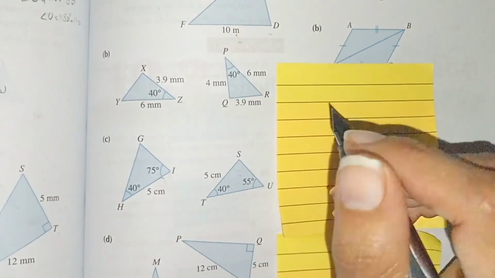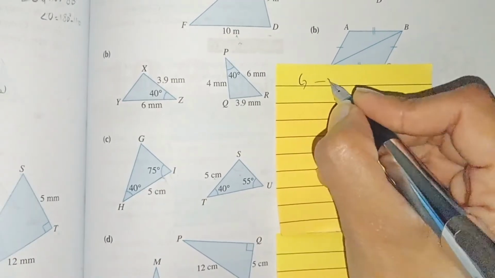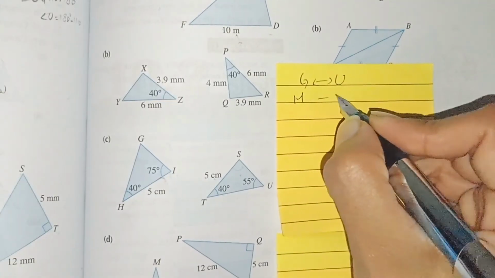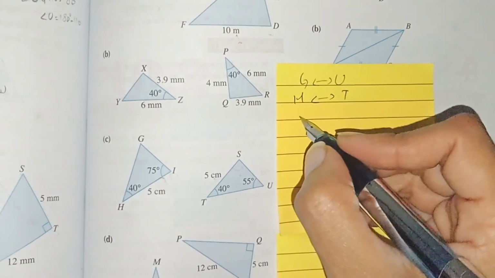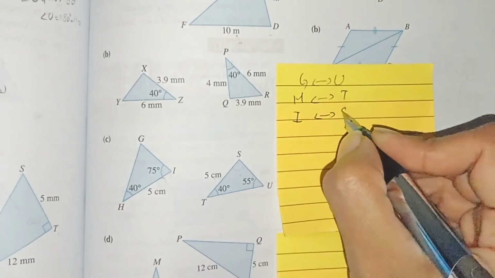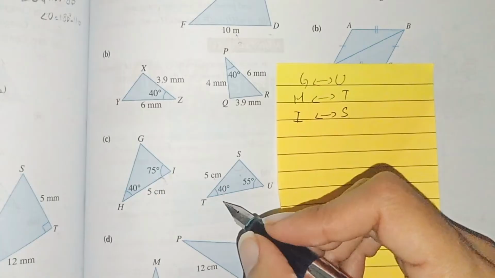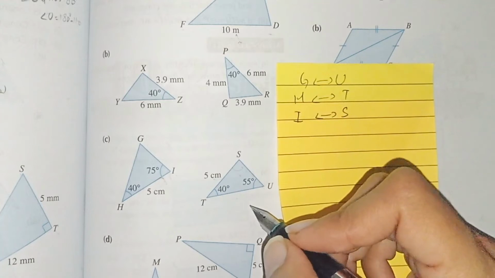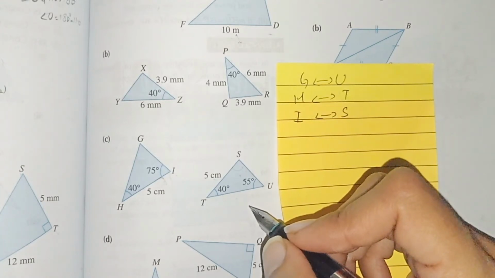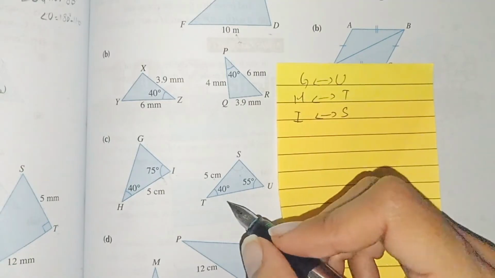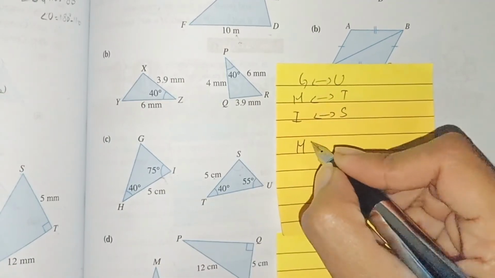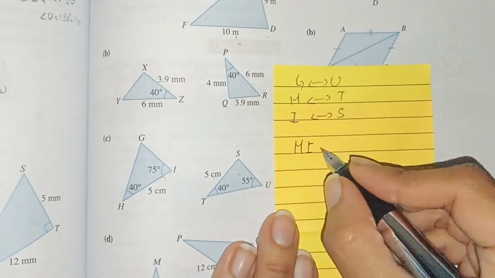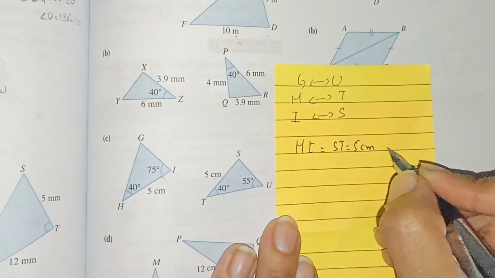Now students, part number C. There G is equivalent to U, and H is equivalent to T and I is S. Now HI is equal to ST, and both are equal to 5 centimeter.